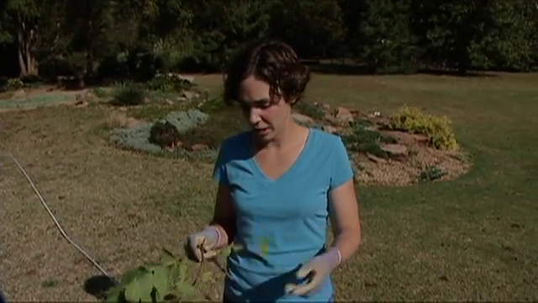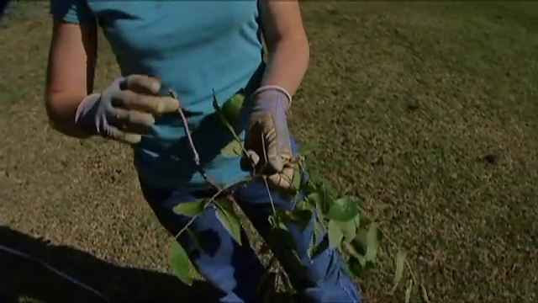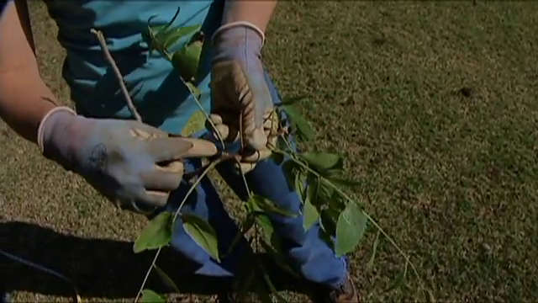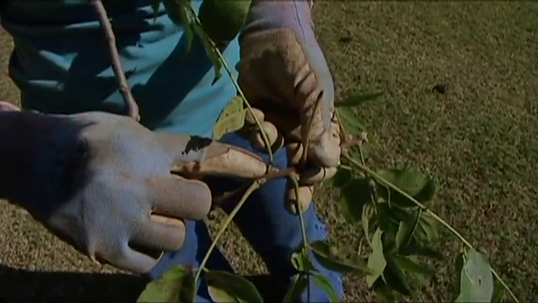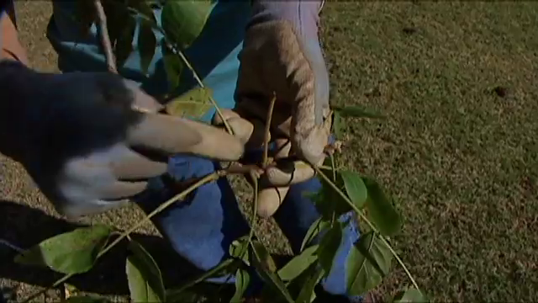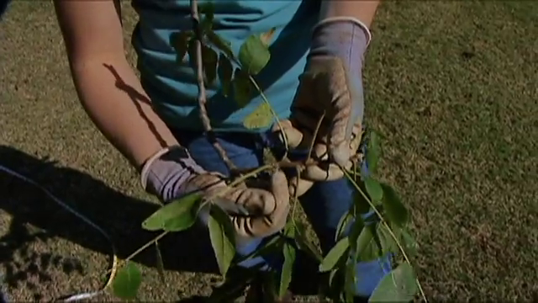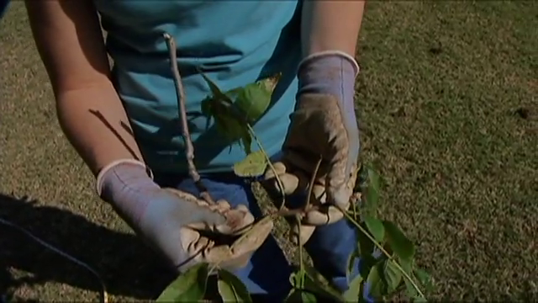To identify that the problem is in fact juglone, you need to identify your tree. To identify trees, we look at the pattern of branching on the tree. Walnuts have an alternate pattern of branching. So that means that the leaves and the branches arise staggered up the stem. Opposite is the other type of branching in which you would have the leaves and the branches come exactly opposite one another. So this is alternate branching.